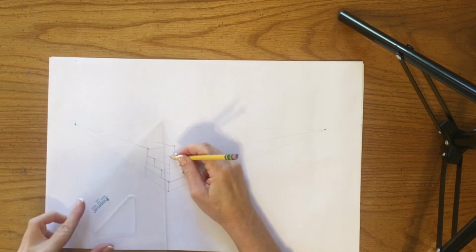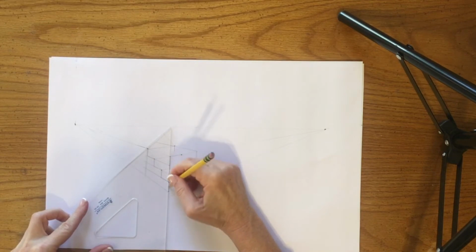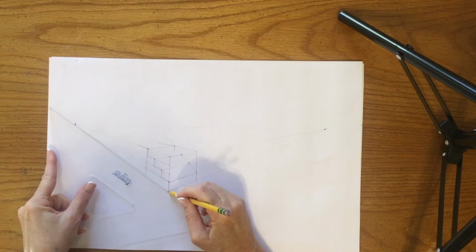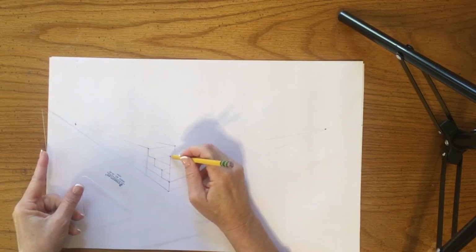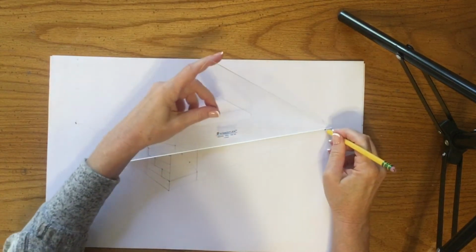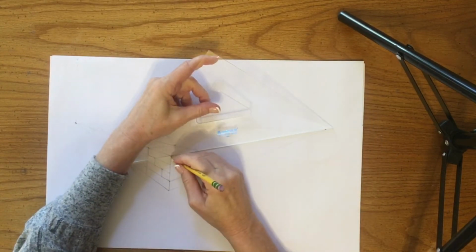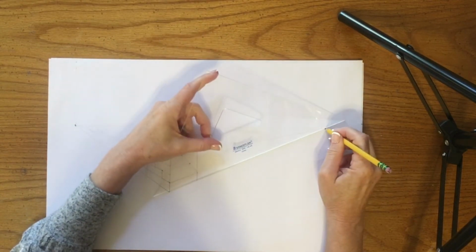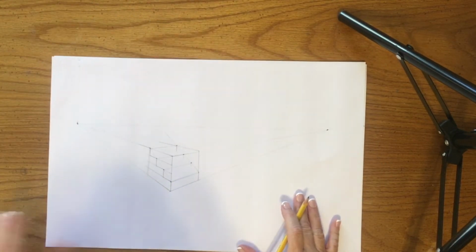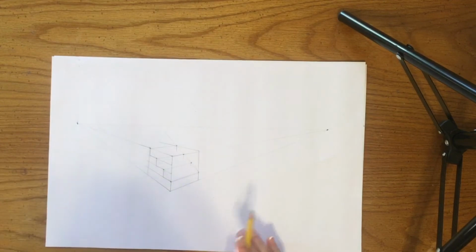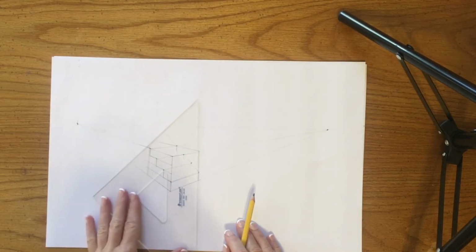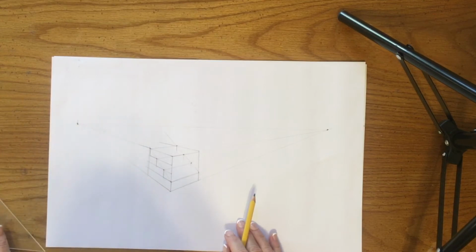So you're going to take that line, and as you've done in previous exercises, you're going to go to the left vanishing point, and you're going to go to the right vanishing point, and you're going to visualize the cube.